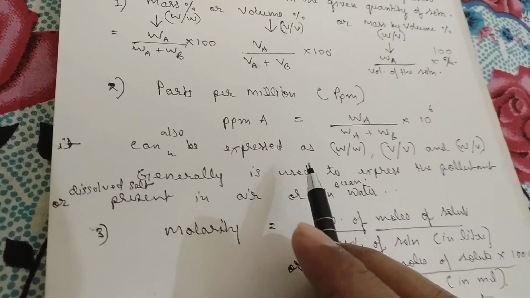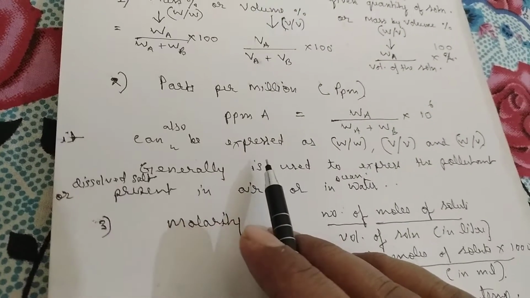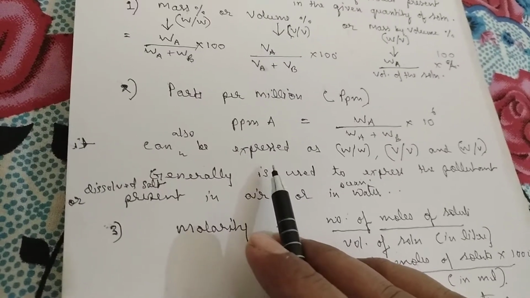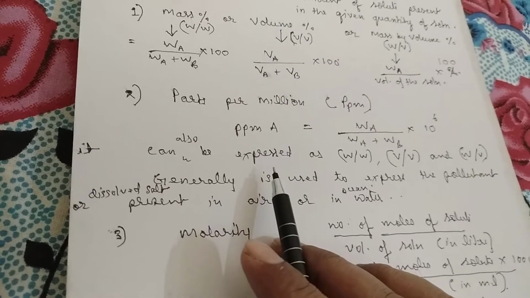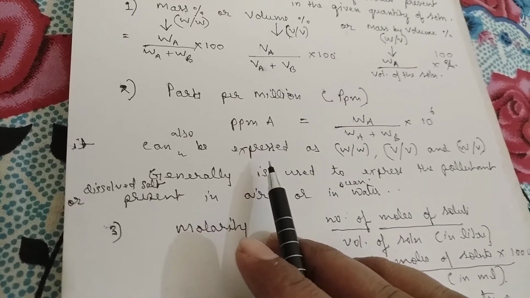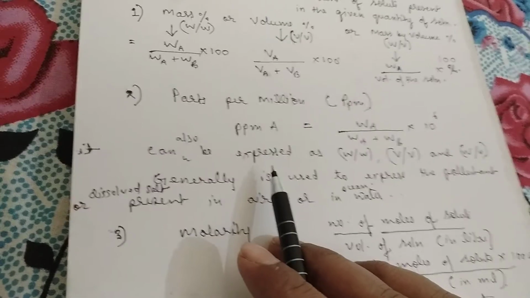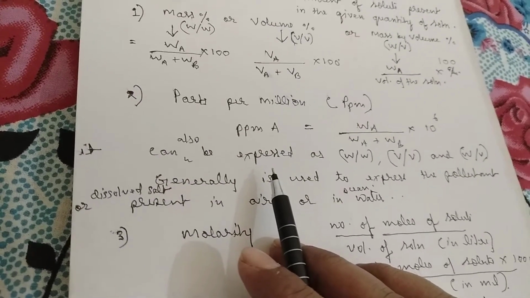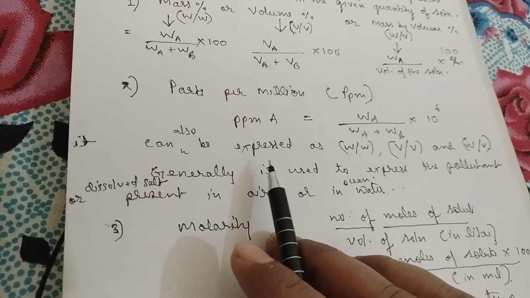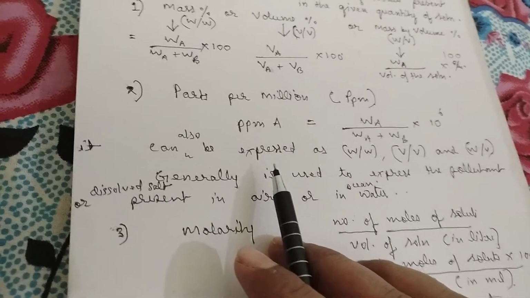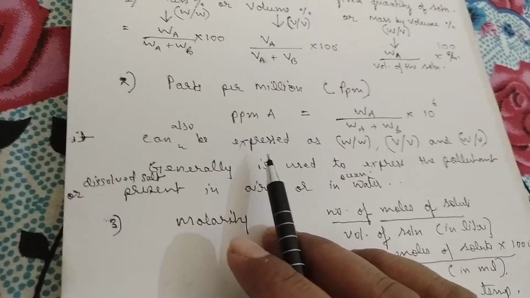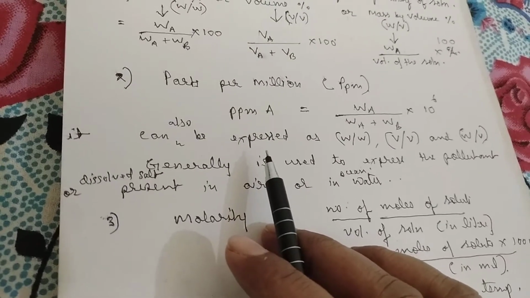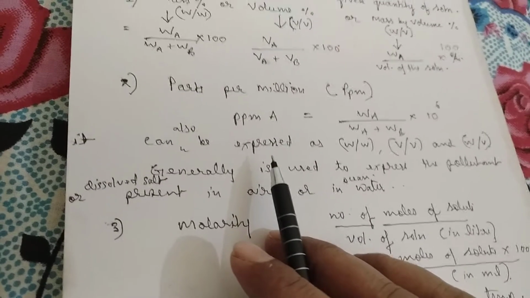Generally, the ppm method, parts per million, is used to express pollution in sea water, river water or air, when the pollutant is in very trace quantity. For example, the amount of DDT, which is a pollutant in sea water, will always be expressed in terms of parts per million, not in percentage.